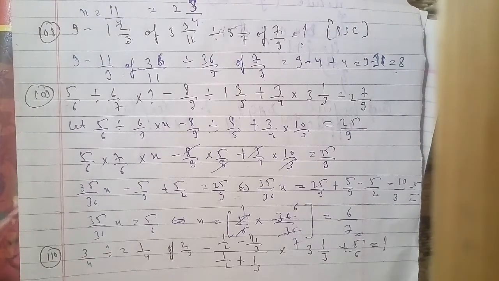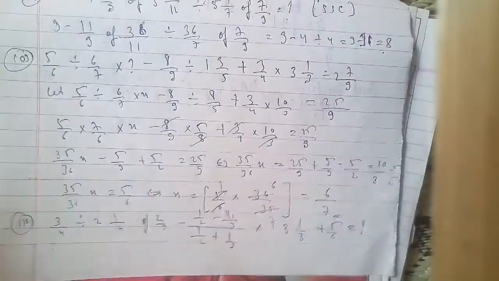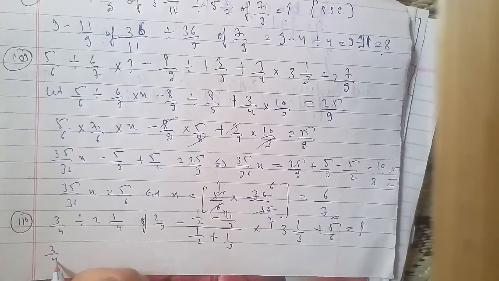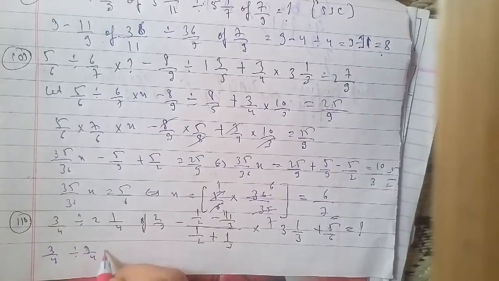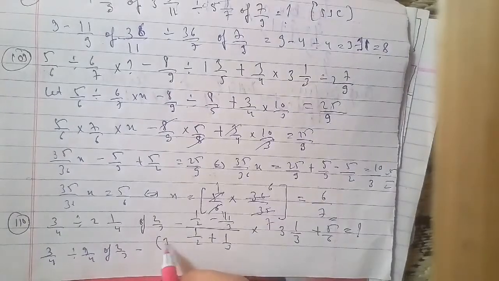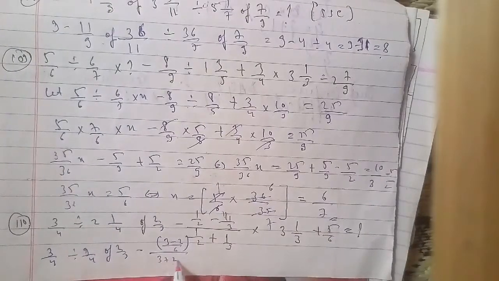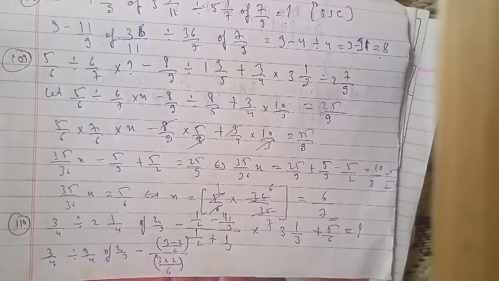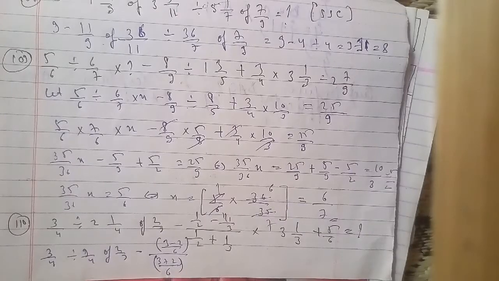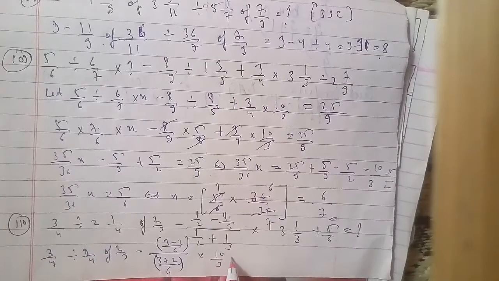That is your 3 upon 4 divided by 9 upon 4 of 2 by 3 minus (3 minus 2 upon 6), (3 plus 2 upon 6), into 10 upon 3 plus 5.6. So that is division, divided by 5.6.